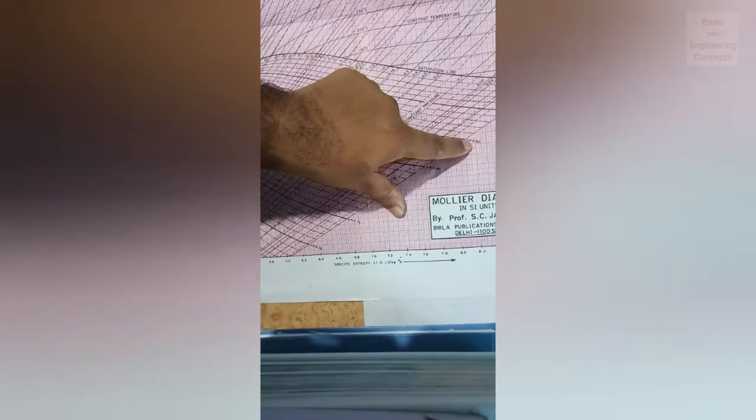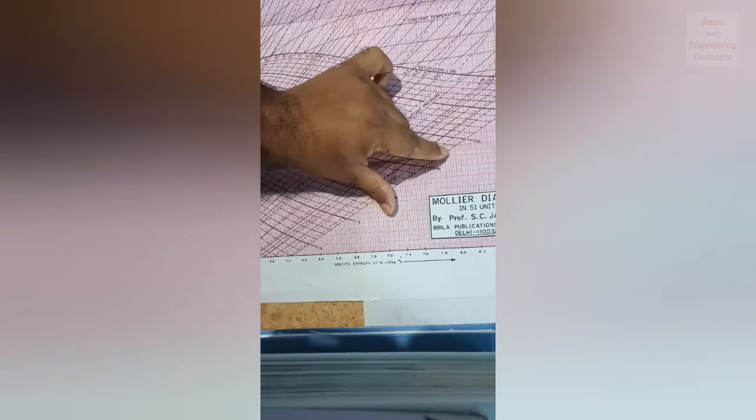The dryness fraction at this point is 0.85, and at this line is 0.9. Between 0.85 and 0.9 there are 4 lines, so this is 0.86, 0.87, 0.88, 0.89, 0.90. So these lines are dryness fraction lines.